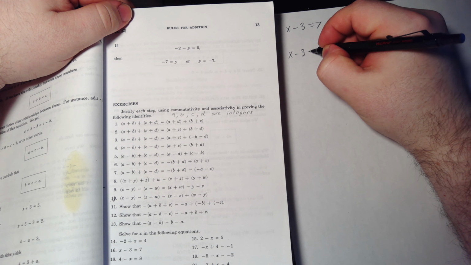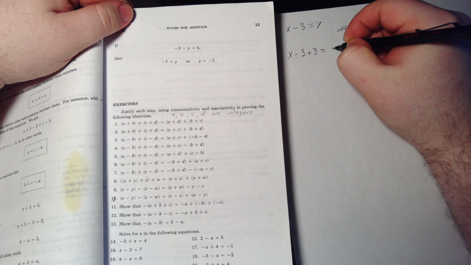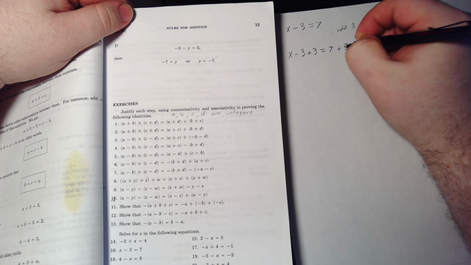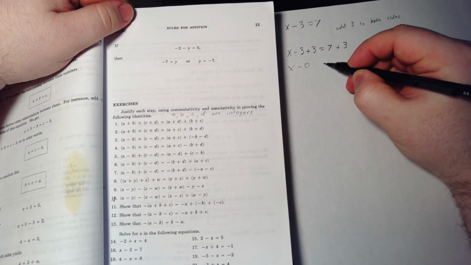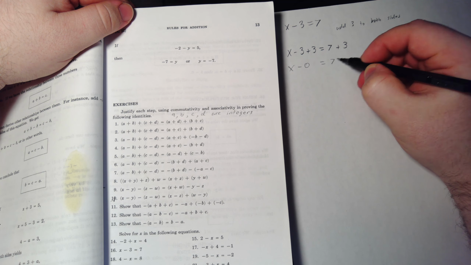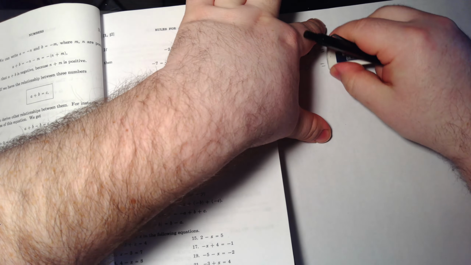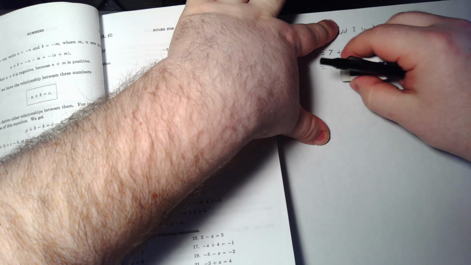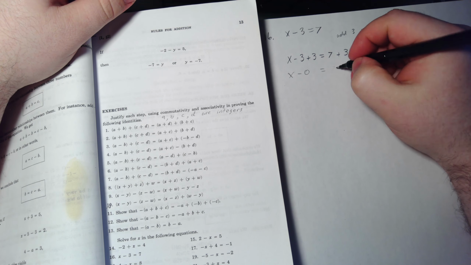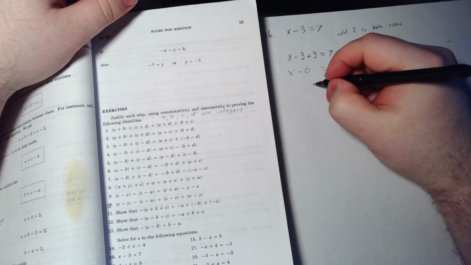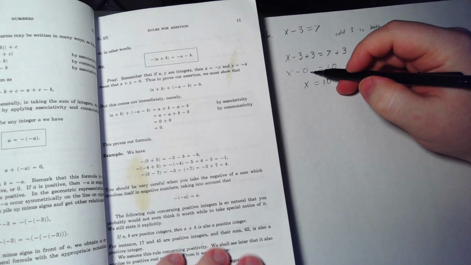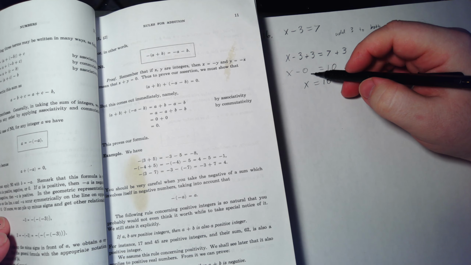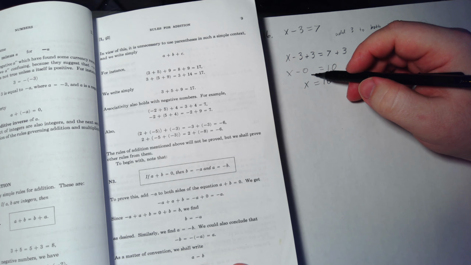So, minus 3 plus 3 equals 7 plus 3. Alright, and that will be x minus 0 is equal to 7. No, not 7 plus 3, that's just do addition. That'll be 10. x equals 10. Now we don't have a specific rule that says subtracting by 0 is the same.